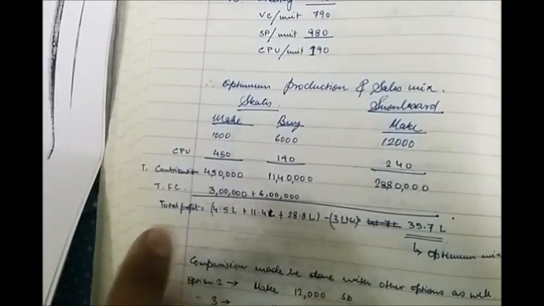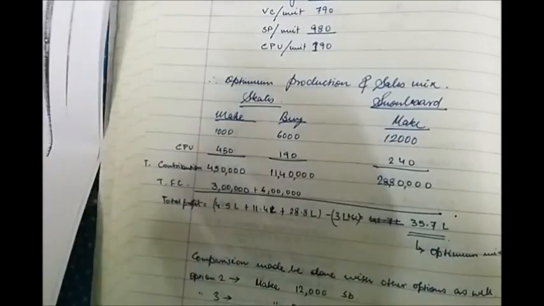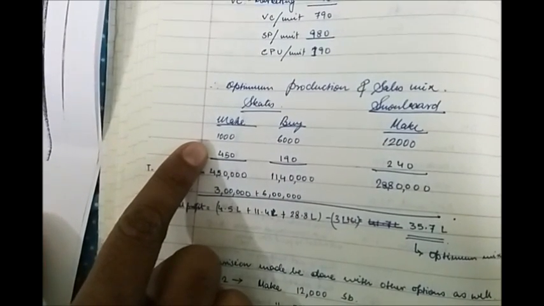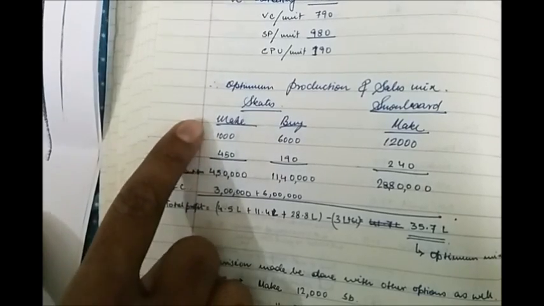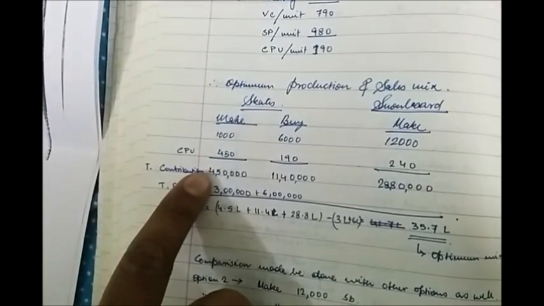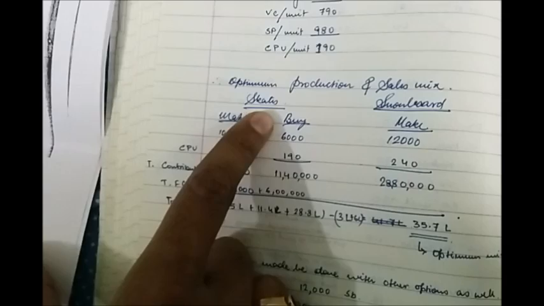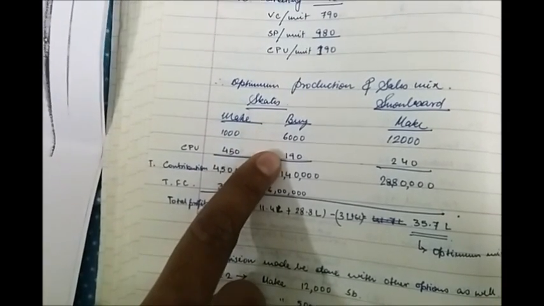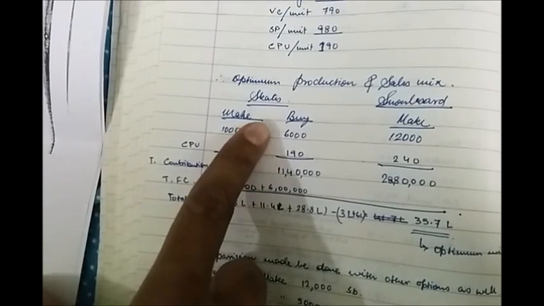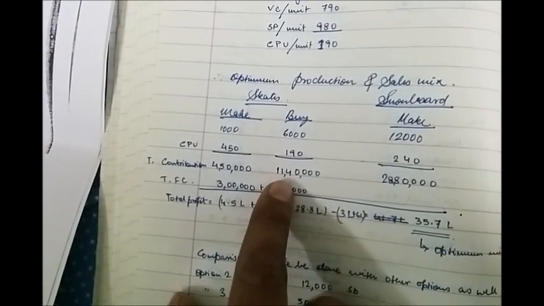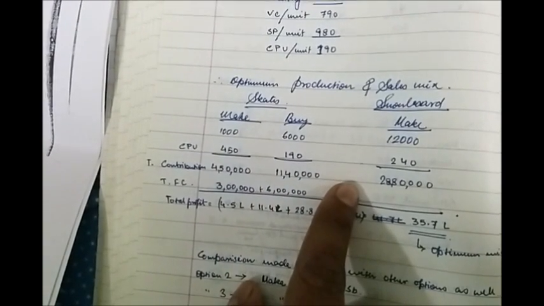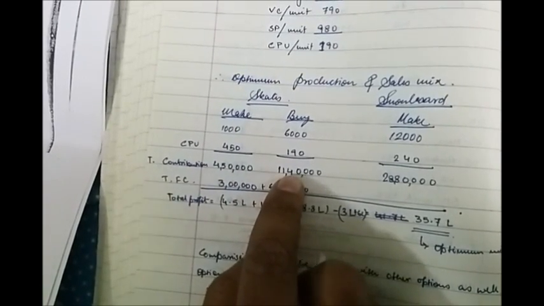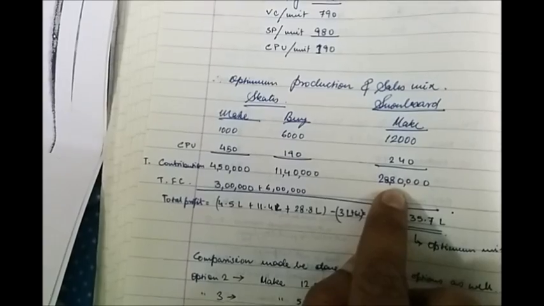For the skates part, only 1,000 can be manufactured within our limited constraint of machine hours. The contribution it offers is 450 per unit, so the total contribution is 4,50,000. For the buying part, we just calculated for the 6,000 which the vendor can supply. It has a contribution of 190 per unit, and the total contribution is 11,40,000. The total contribution then will be 4.5 lakhs plus 11.4 lakhs plus 28.8 lakhs, right?